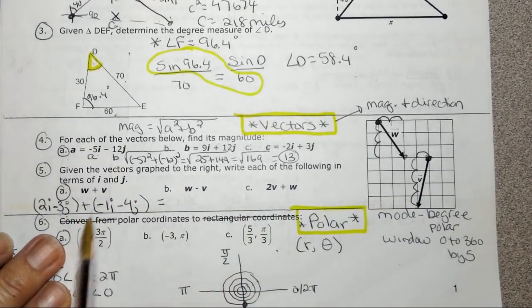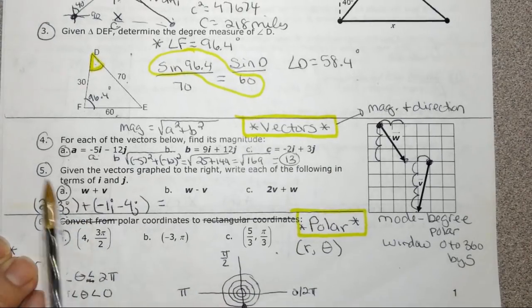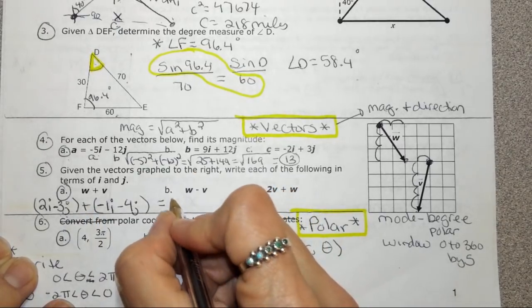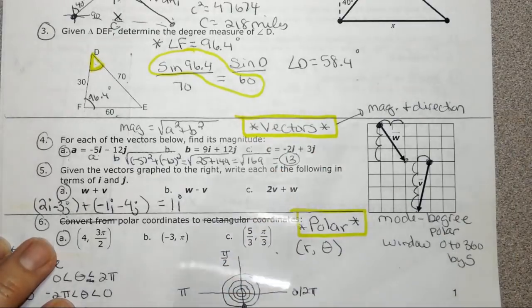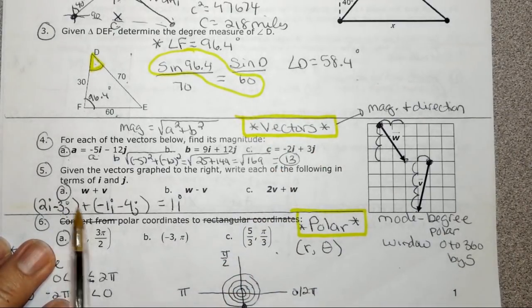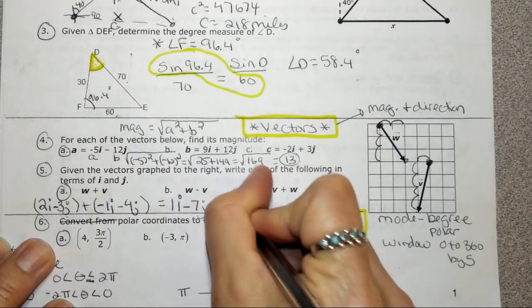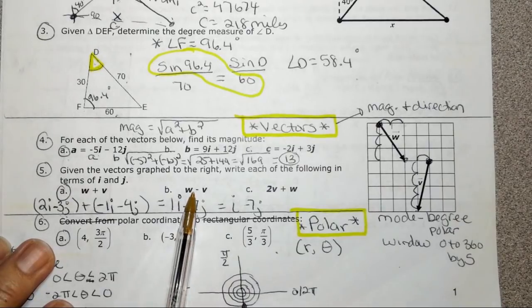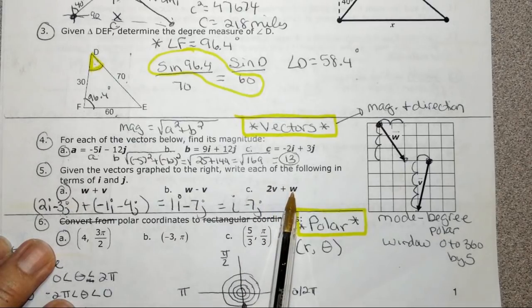When you're asked to add, subtract, or multiply vectors, you do it term to term. So 2I plus negative 1I would simply be positive I. You don't have to write the 1 there. It's up to you. Negative 3J plus negative 4J would give you negative 7J. So the answer is I minus 7J. You would do the same thing for B, but we'd subtract. For C, you'd multiply V by 2, and then you'd add the W to it.